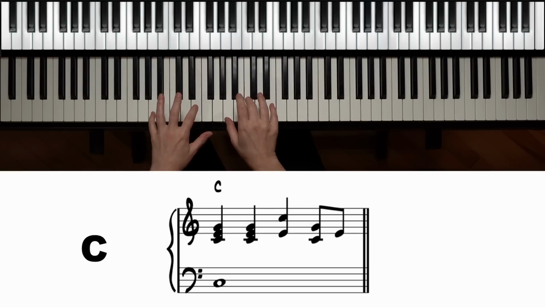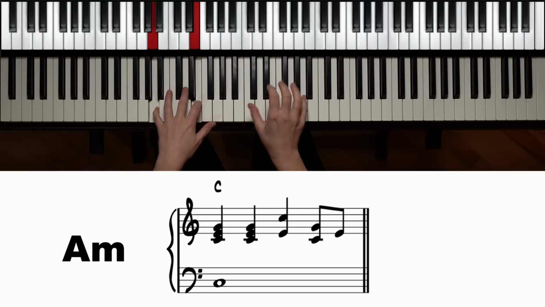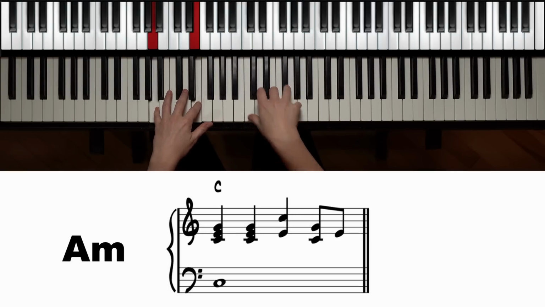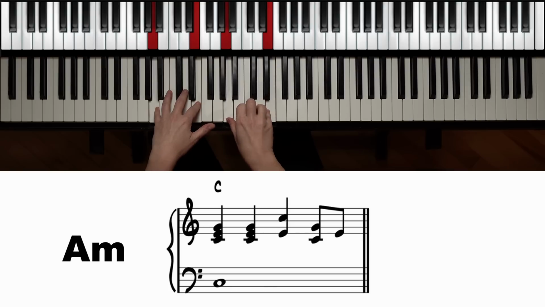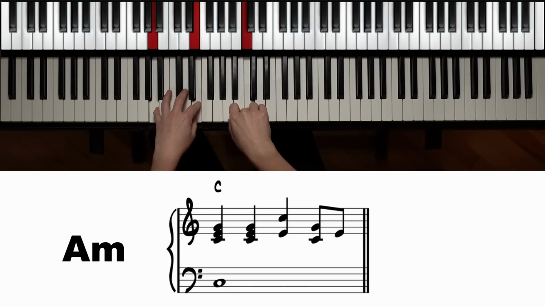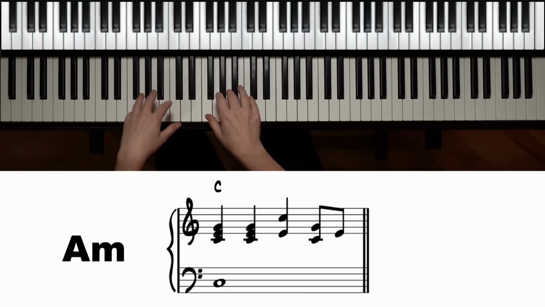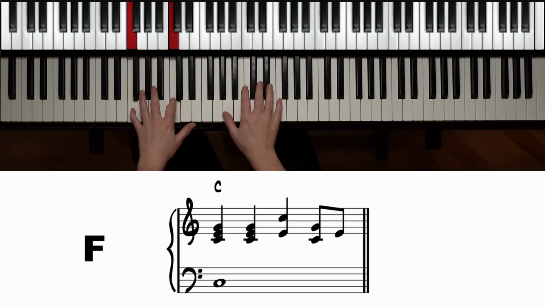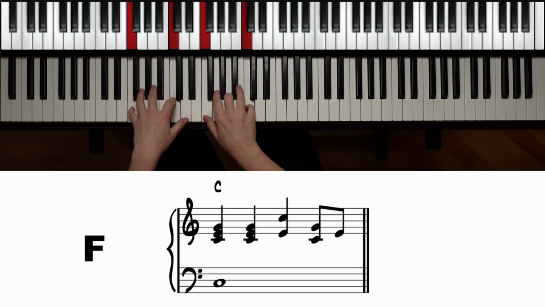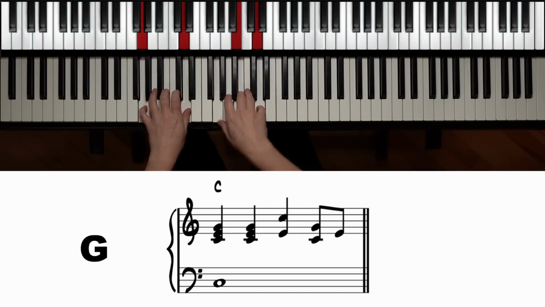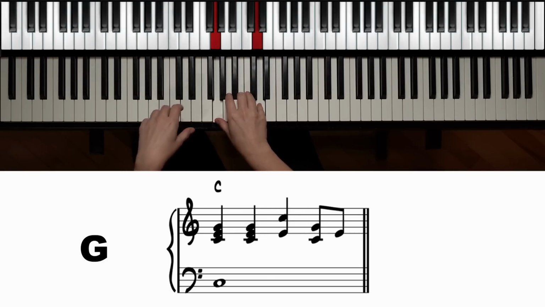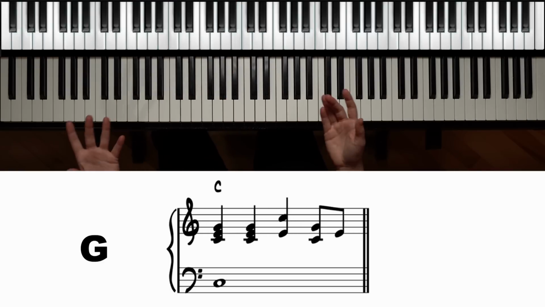Let's do the same thing on A minor. So we go to the 3 and the 1, we move back to A minor, and we create some type of a broken chord pattern here. So on F, 3 and 1, back to F, and on G. Just like that. So super simple, but very powerful to add to your playing.